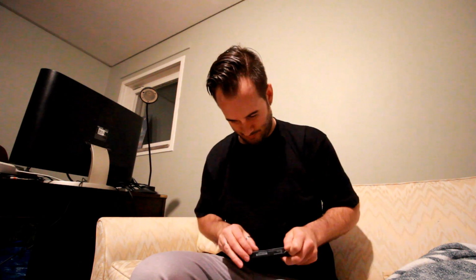So first we need to open this one up. The manual is almost as big as the hard drive itself. Extremely small, just like a normal laptop hard drive.